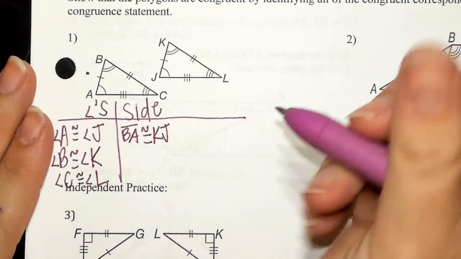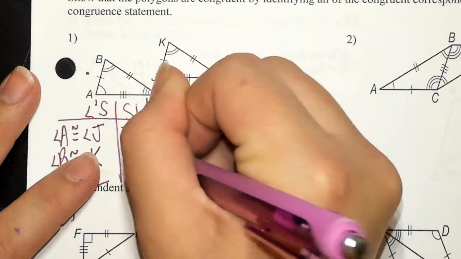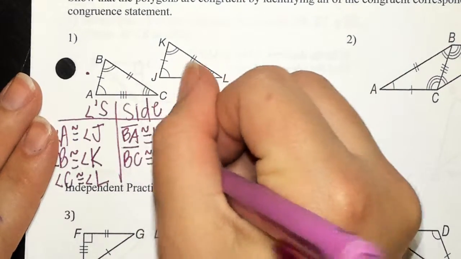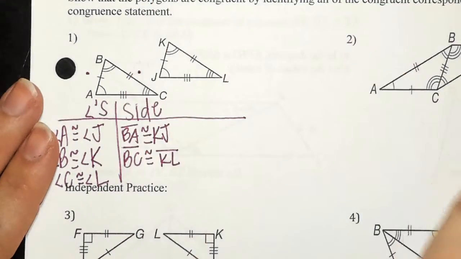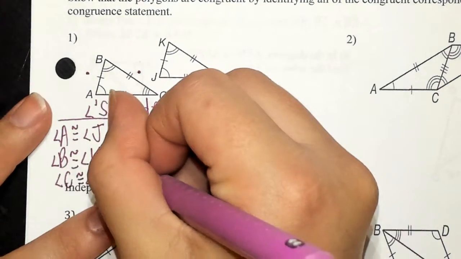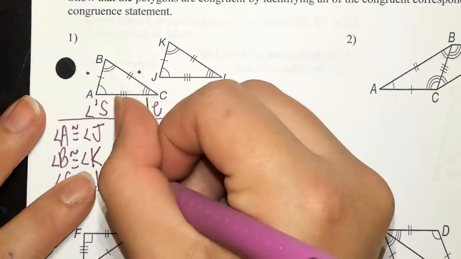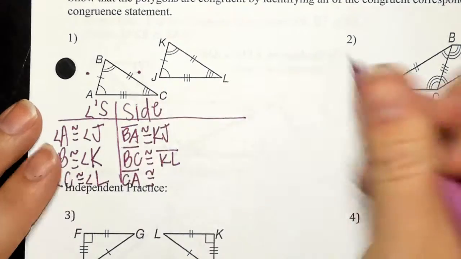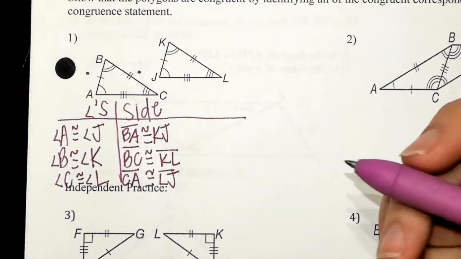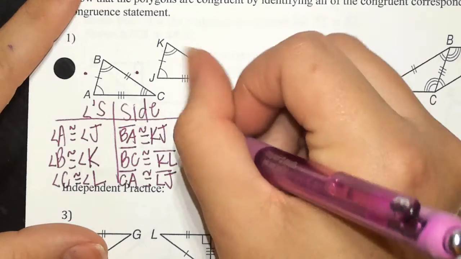Okay, Brayden, what side do you want to do next? BC. BC is congruent to, well, that's 2 to 3, so what's it congruent to? KL. And then what's the only side we have left on this triangle? Did I hear somebody say CA? Can I say CA or AC? Yes. Let's say CA. Well, CA goes from 3 to 1, so it's congruent to LJ. So overall, we got 3 angles, we have 3 sides.